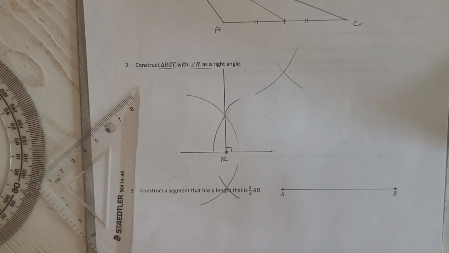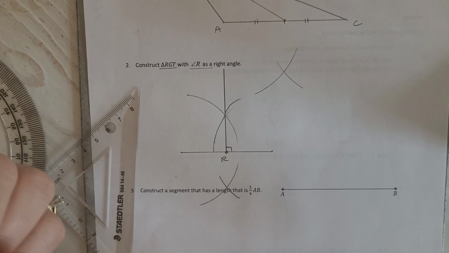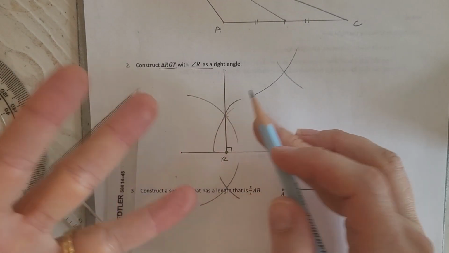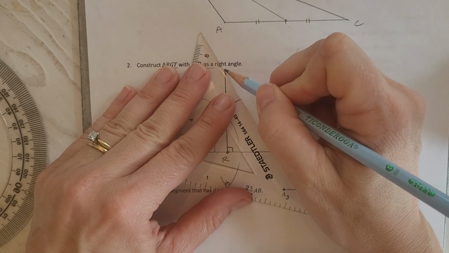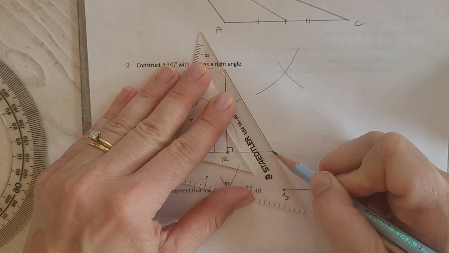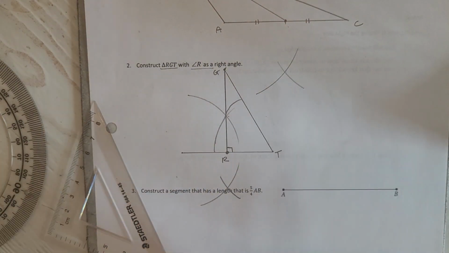And my other two vertices are somewhere else. I don't have any other restrictions on this triangle. It doesn't say to make it isosceles. It doesn't say that a certain segment has to be a certain length. So if I want, I can be done. And I can just go ahead, label this either G or T, and then finish off my labeling.